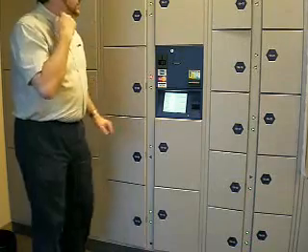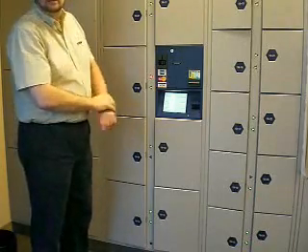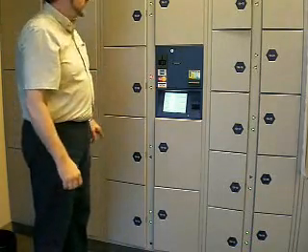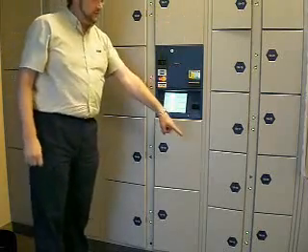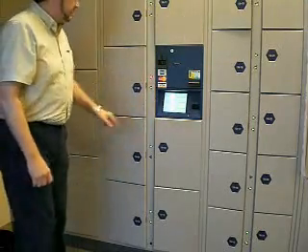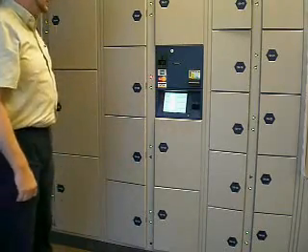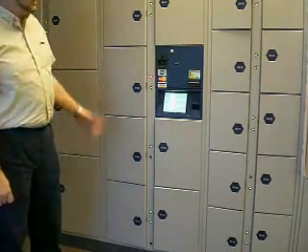Okay, this is one of the two systems. This is the door open system with a touchscreen monitor on it. They're available in three sizes: the small 5-tier, standard 4-tier, and behind me the large 3-tier. For a customer to use this, it's really simple.